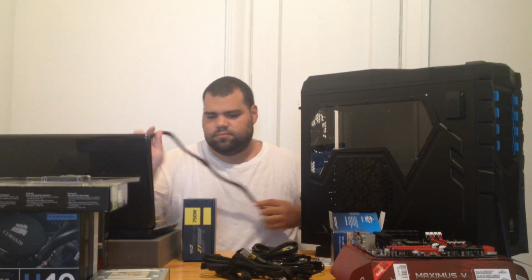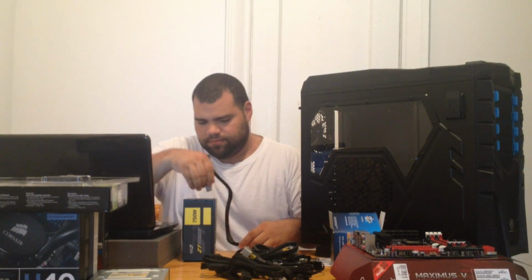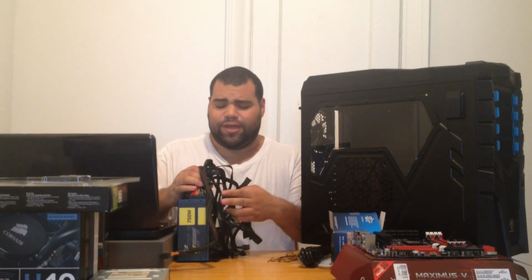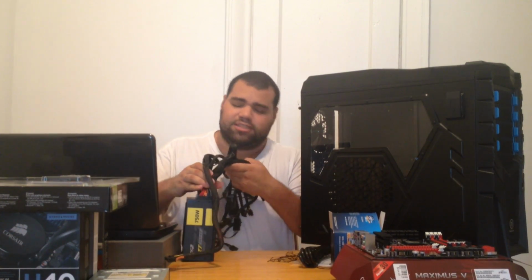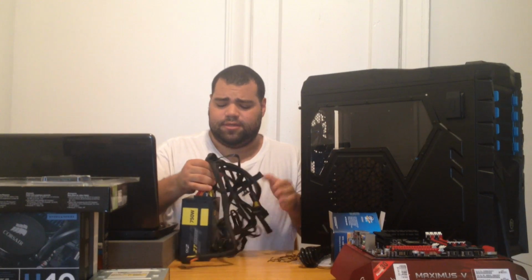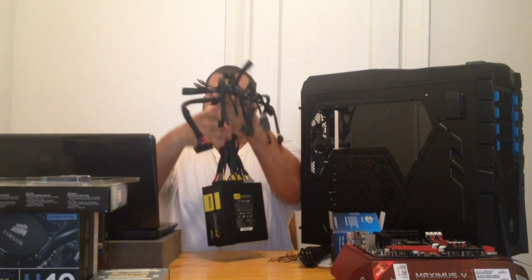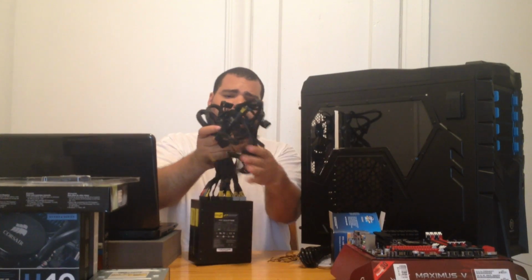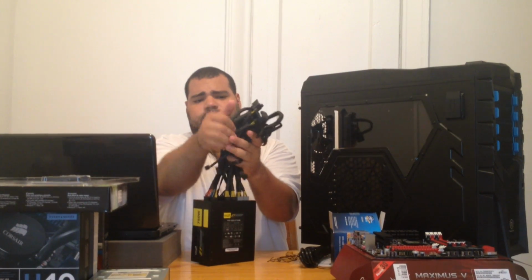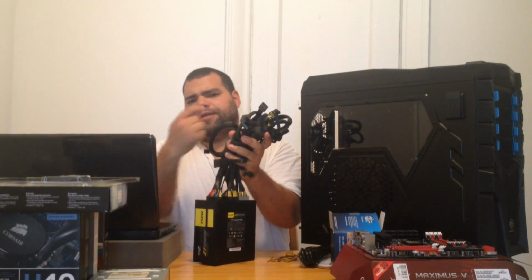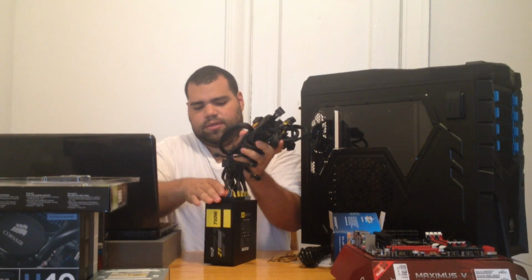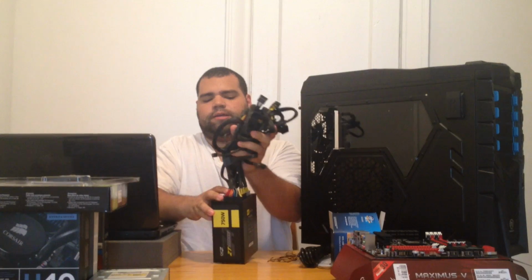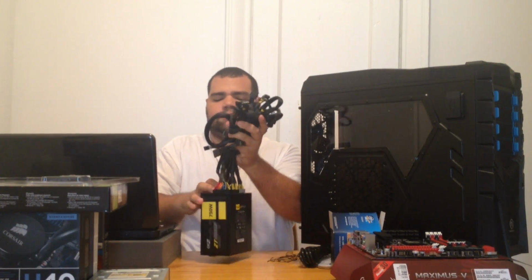I'll be back. I'm going to cut this out of the video, and we're back. So if you get a non-modular power supply, this is what you can expect when you take it out of the box: all of these cables wrapped like this, with a big zip tie around them. And usually they're coming from just one corner of the power supply. They're not spread out like they are on this one.